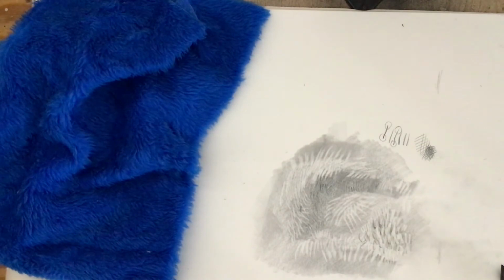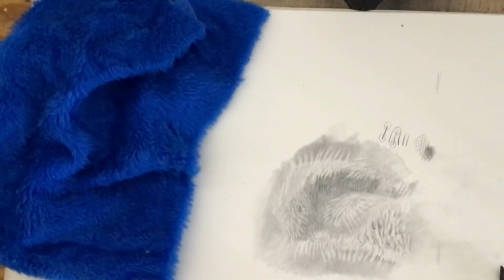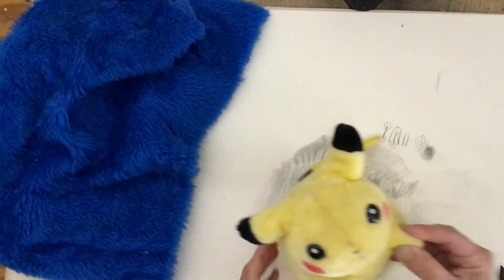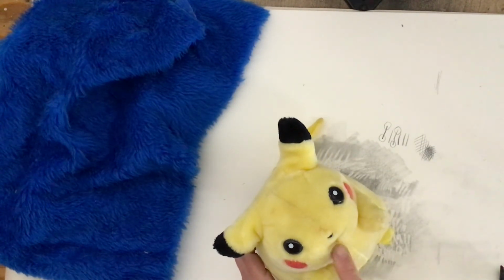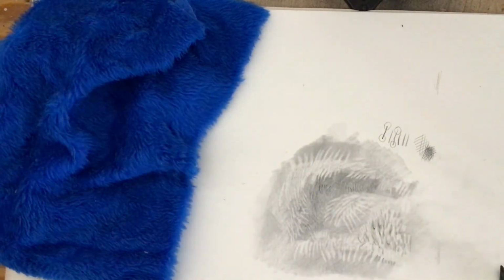If I pretend that I was drawing the Pikachu, for example, you'll notice that it has highly reflective eyes and then a fuzzy, soft face.